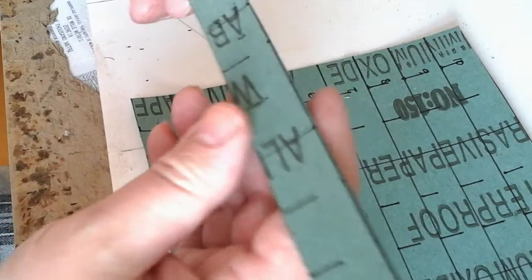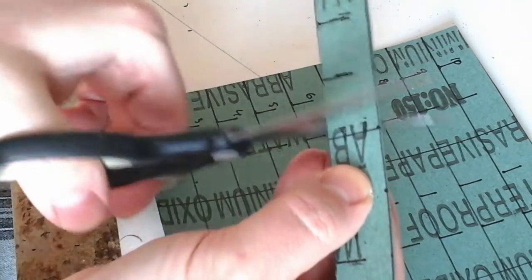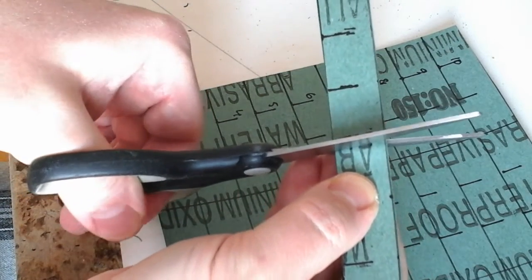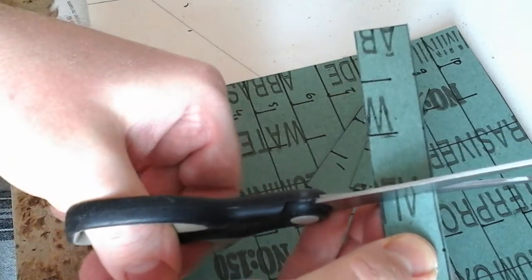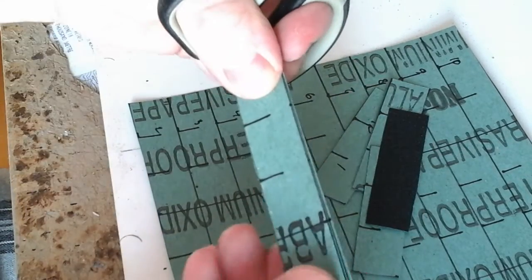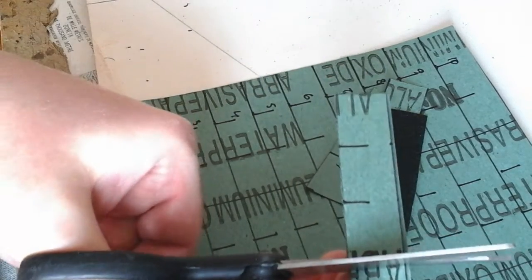So in order to cut it quickly, you want to be as efficient as possible. Do it like this. There you go.